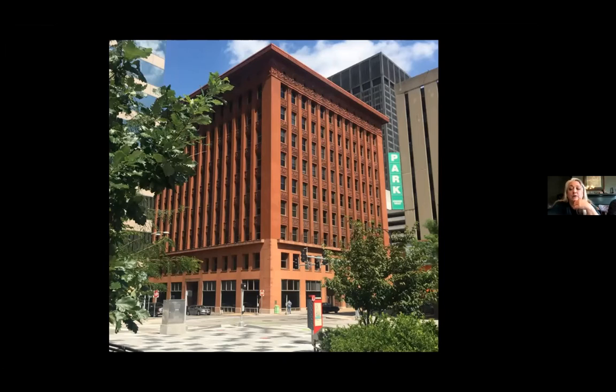Think of this as the time period where there weren't tall office buildings in existence really before this. This would have been the tallest building around. These buildings off to the side that you now see as modern, what looks like a parking garage and this office building in the back, feel modern to us.